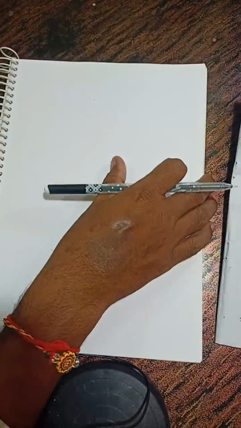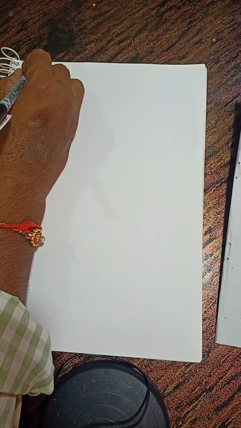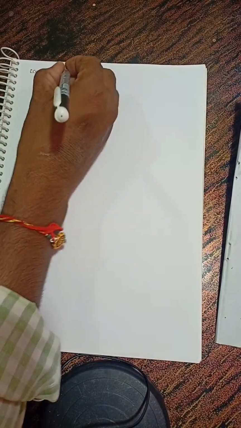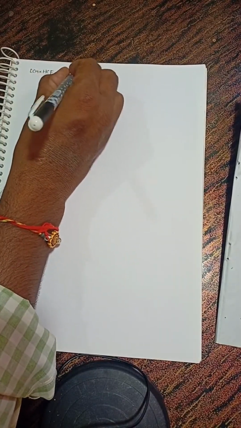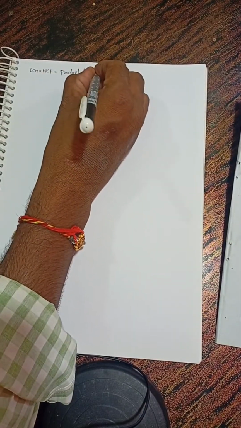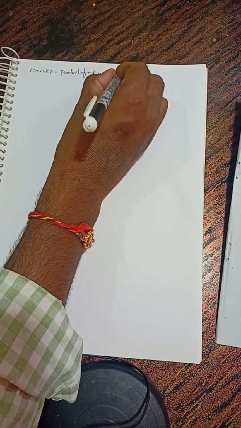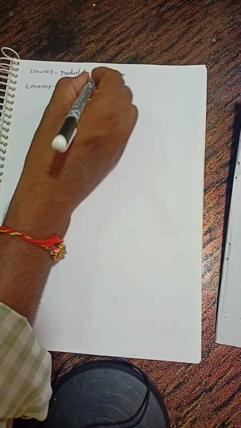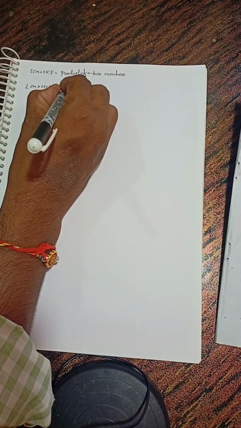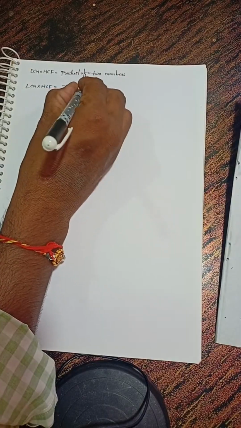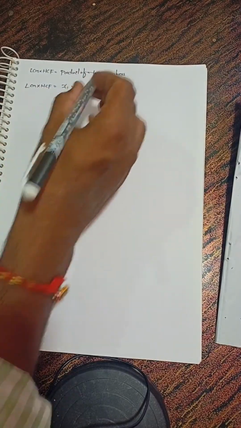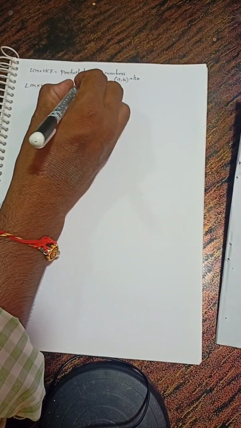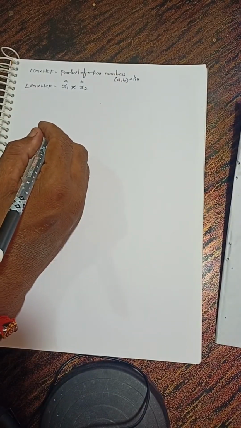So before doing this problem we are going to write one formula: LCM into HCF is equal to the product of two numbers. The first number I am taking as x1, and the second number as x2. You can write A or B also, A comma B also you can write. That is up to you. In place of x1 we can write A, in place of x2 we can write B.